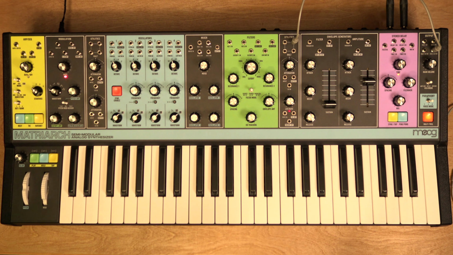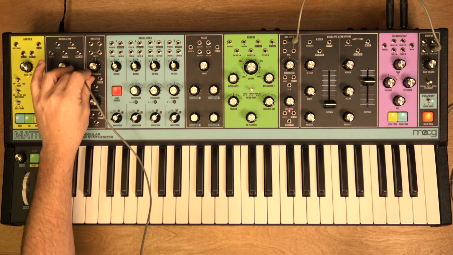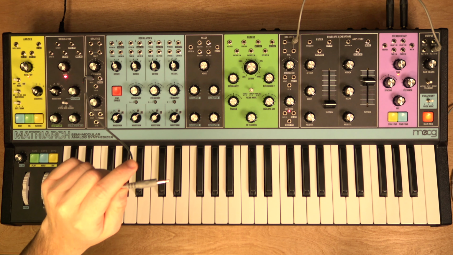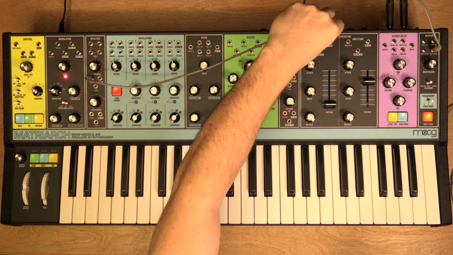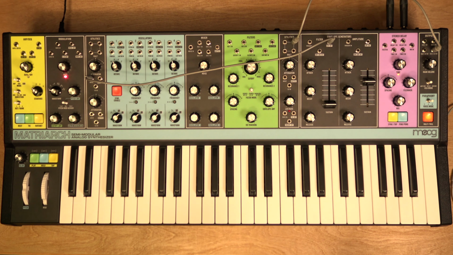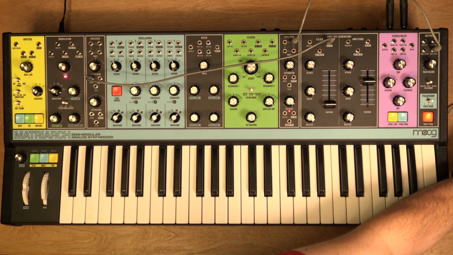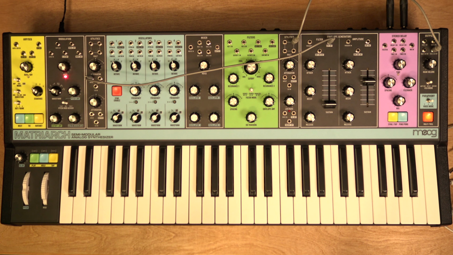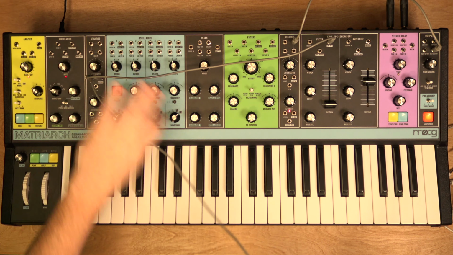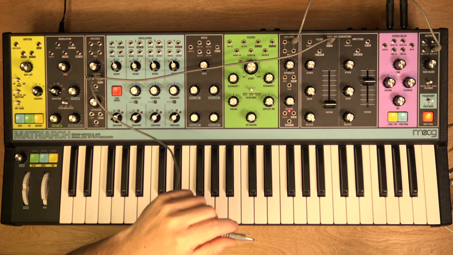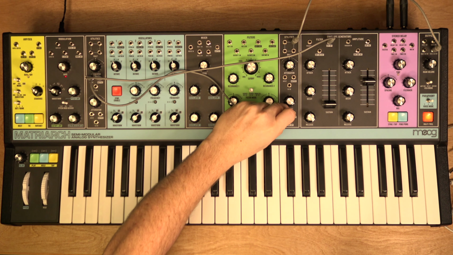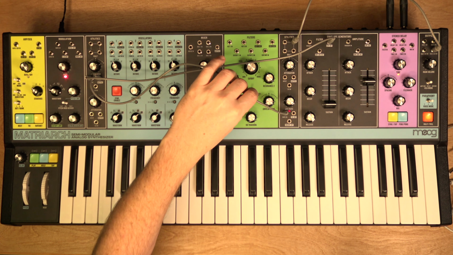And so we're going to go into the first utility section here, and we're going to go input, and that's going to be connected to the envelope out from the filter. There we go. We have that connected now. And then it looks like we have one more long patch that's needed here. And so we're going to grab that one and go from the output of the attenuator, and that's going to feed into the rate input of the LFO rate.